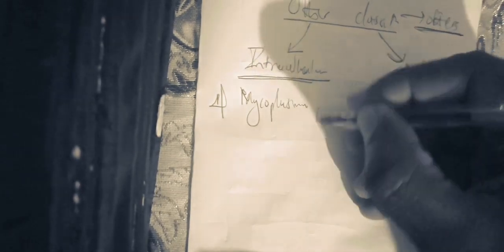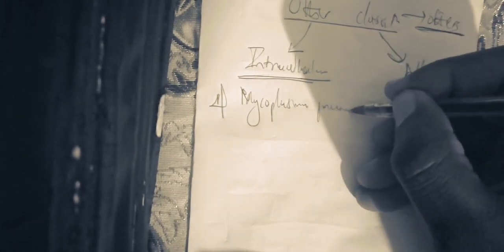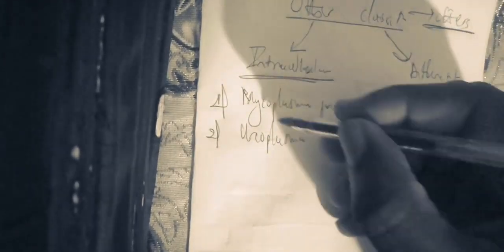we have Mycoplasma pneumoniae. Basically, Mycoplasma pneumoniae can be classified, according to Schrödinger, under the intracellular microorganisms. The second one, we have ureaplasma. Ureaplasma can still be classified under the intracellular. Mycoplasma pneumoniae and all other mycoplasma.